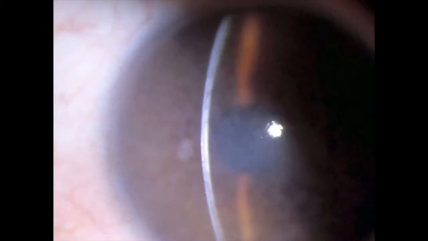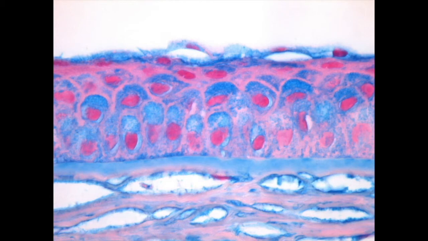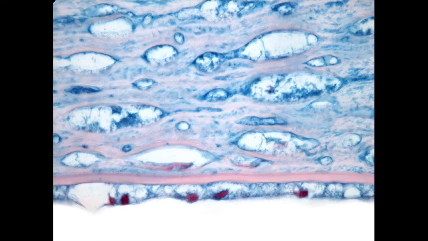Here's this clouded cornea. We can see with the slit lamp that the cornea does not look that thickened. Here's the histology showing the blue deposits in the epithelium and Bowman's membrane and the keratocytes. It's the colloidal iron stain, and again, more deposits in the keratocytes and the endothelial cells.